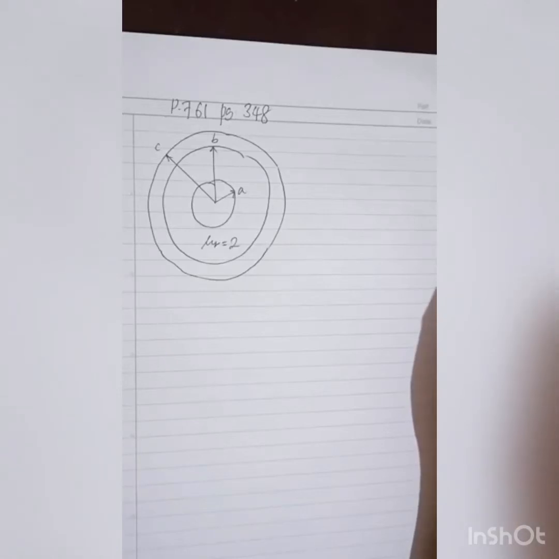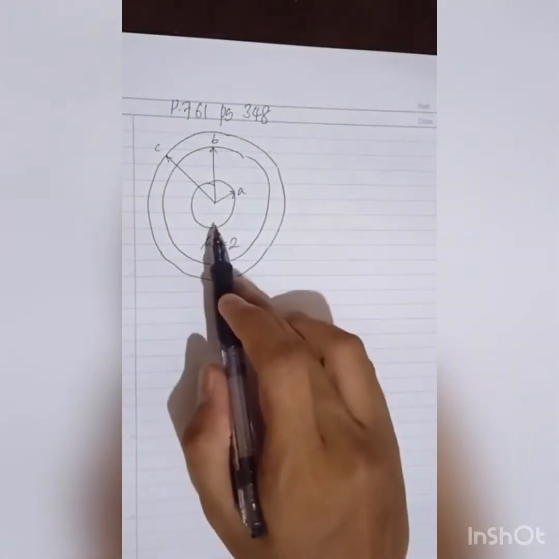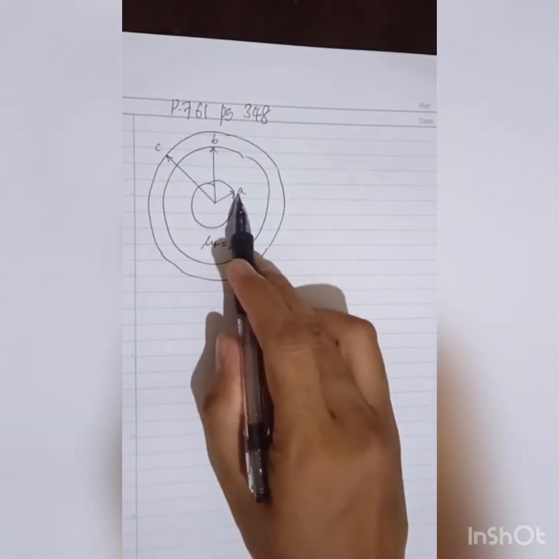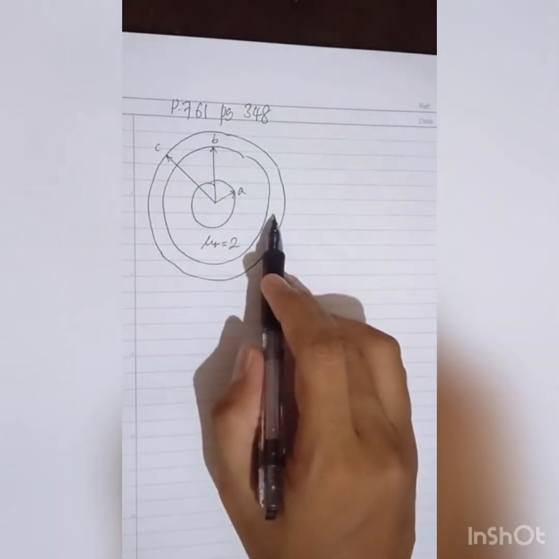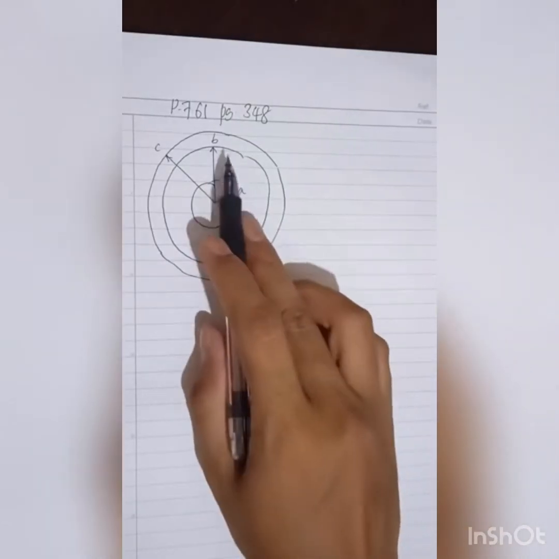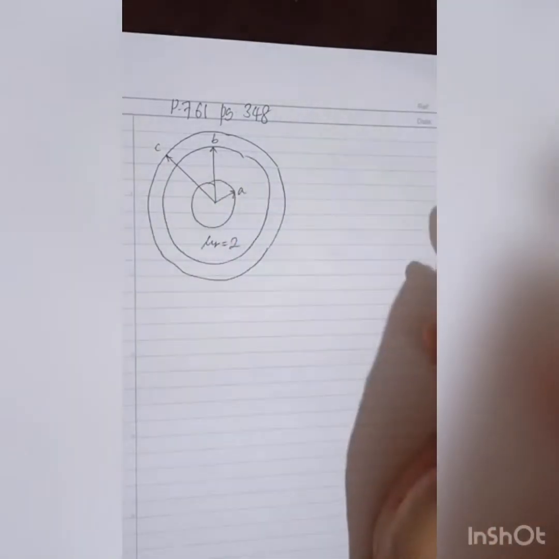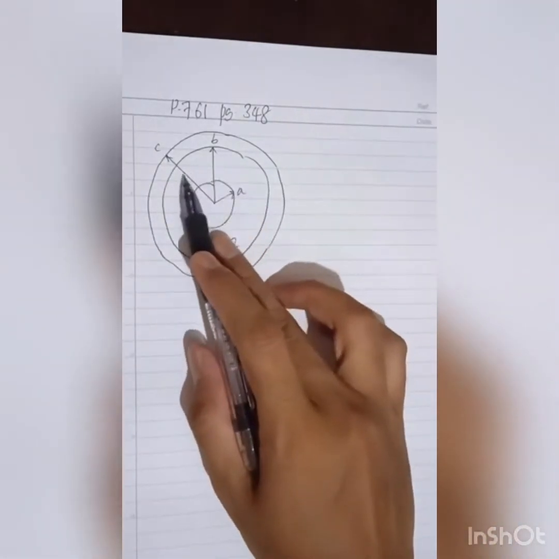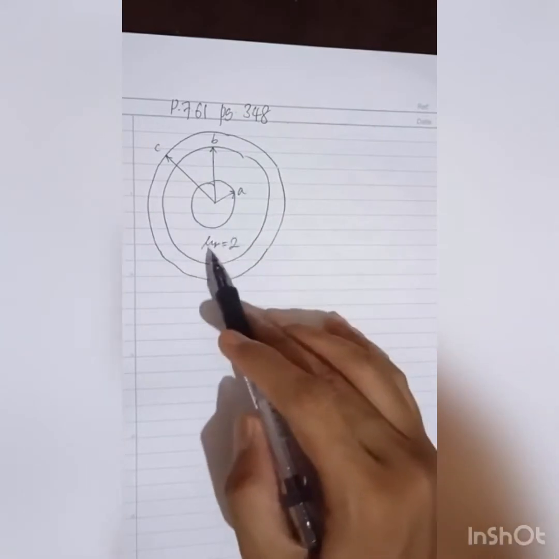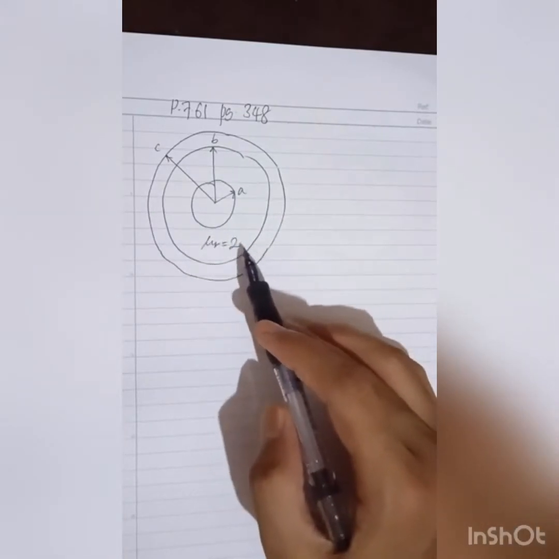Okay, let's turn to page 348. Now we are going to solve one problem dealing with coaxial cable. As you can see from the diagram given to us, this coaxial cable consists of two main parts. The first one is the inner conductor with radius A, and the outer conductor with radius B to C, right? In between here we have some material given as mu r equal to 2. It means that this is not free space, it's some material in between.